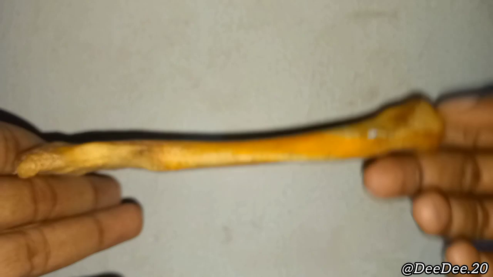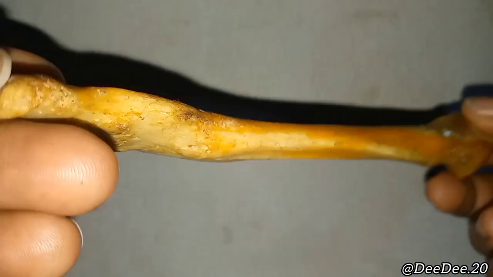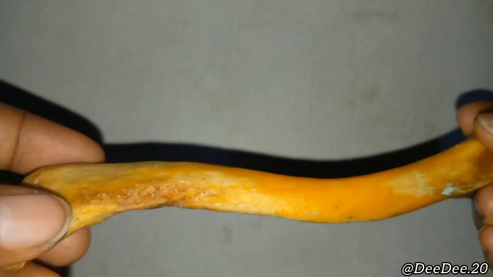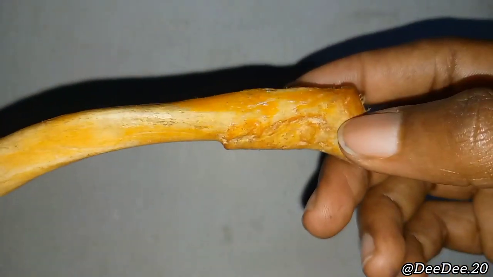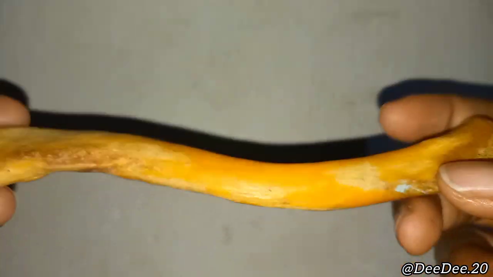Then the ossification of this bone, because the ossification of the clavicle is very unique. It has two primary ossification centers and two secondary ossification centers. The primary ossification centers are located in the shaft. The secondary ossification centers are found one at the medial end and one at the acromial end.